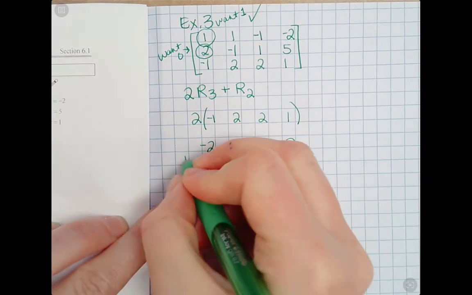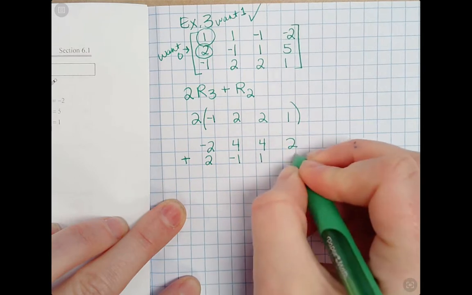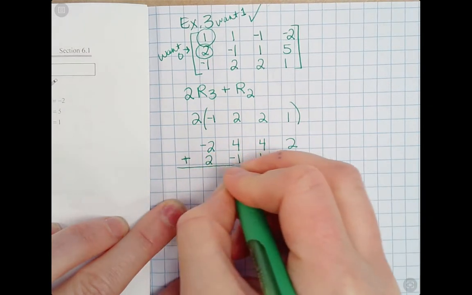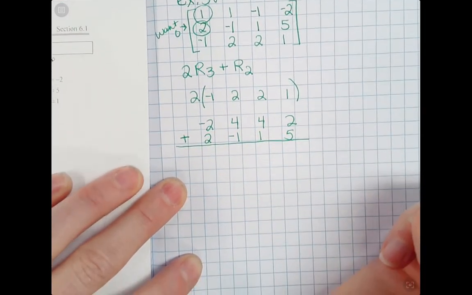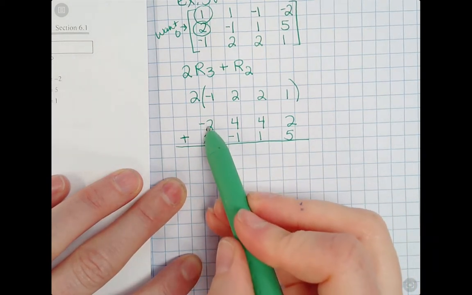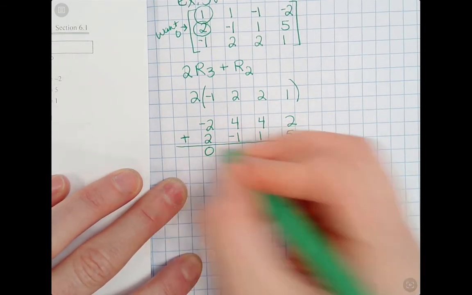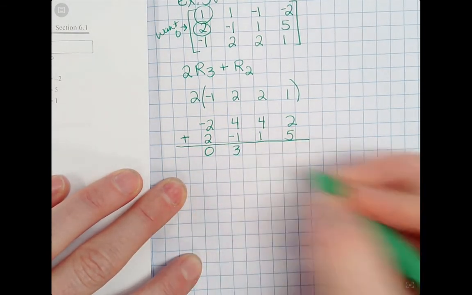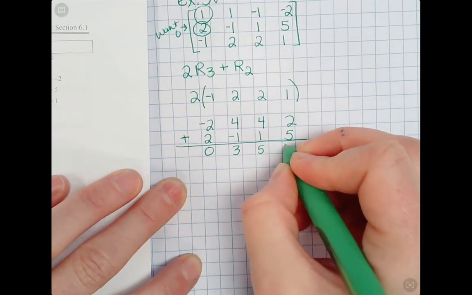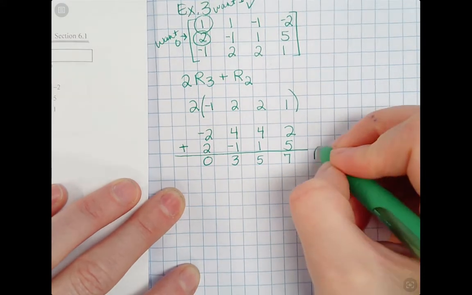So I'm going to put plus my row 2: 2, -1, 1, and 5. Now when I add them, the first entry on row 2 is now a 0. Then we have 3, we have 5, and 7. So this is my new row 2.